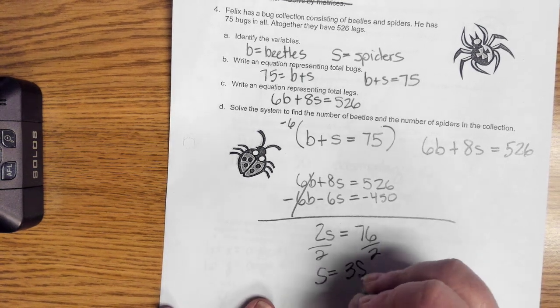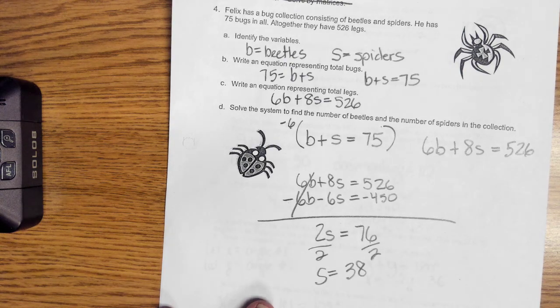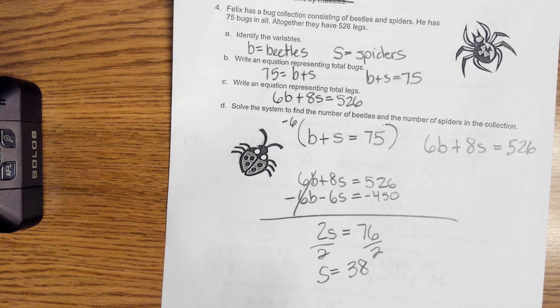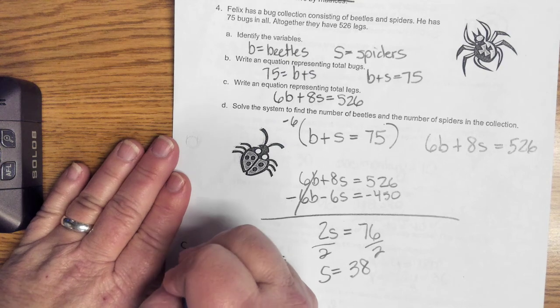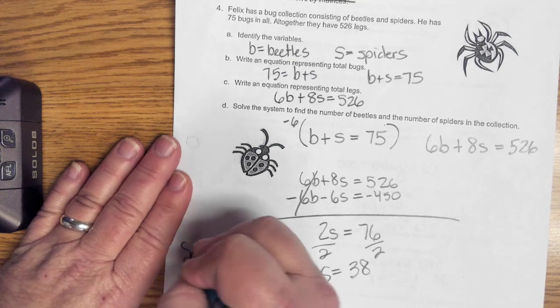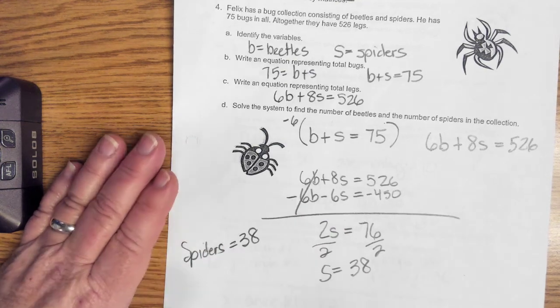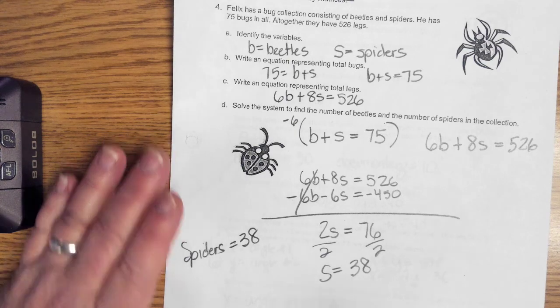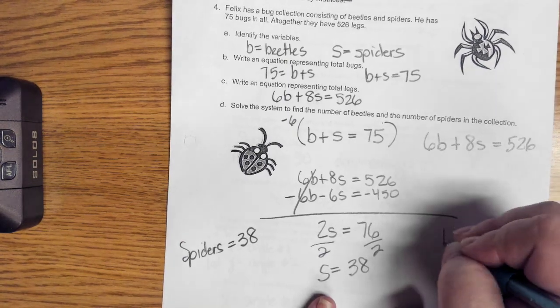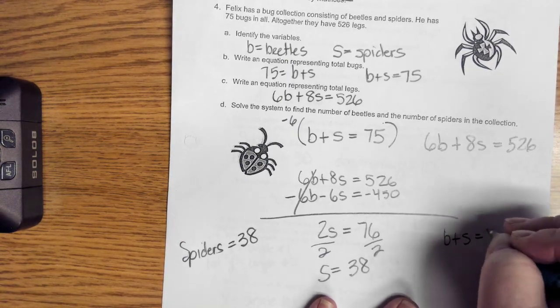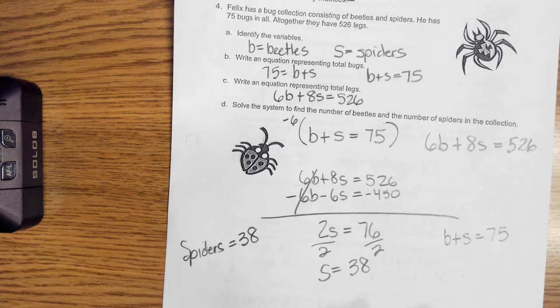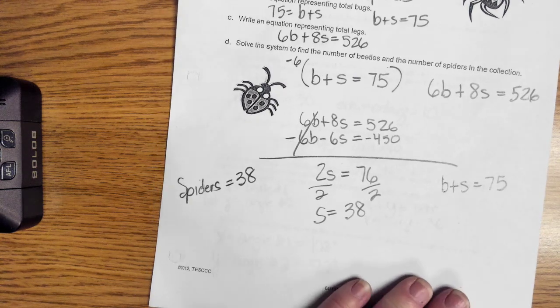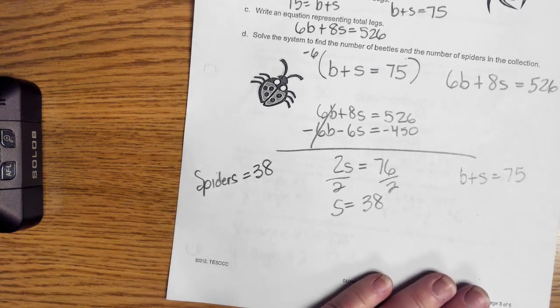38. Very good. So I know that there is how many spiders? 38. So we know that spiders equal 38. Now we got to figure out how many beetles, right? I think it's easier just to go back to B plus S is equal to 75. Like if you weren't doing it algebraically, you could do 75 minus 38. You could, but you know what? Algebraically.